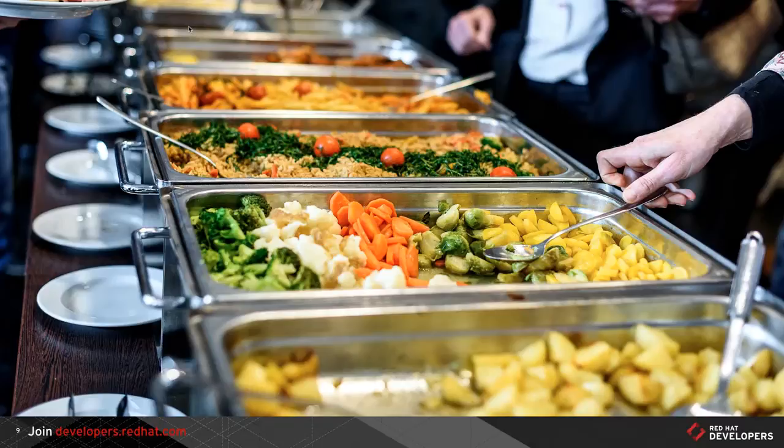You're just assuming that people will consume the dishes in the same amount. So maybe you don't know if people will eat more meat or more vegetables. So you have to cook an amount that will satisfy all of the users that are coming to your buffet today.